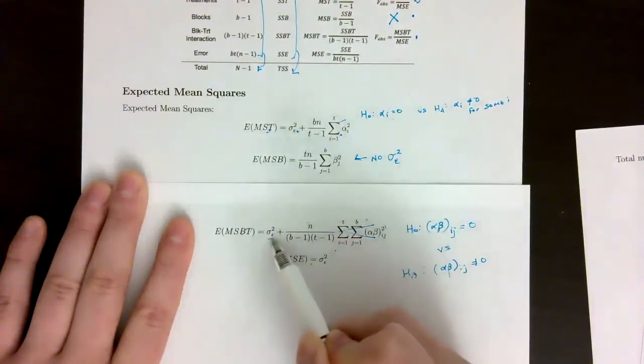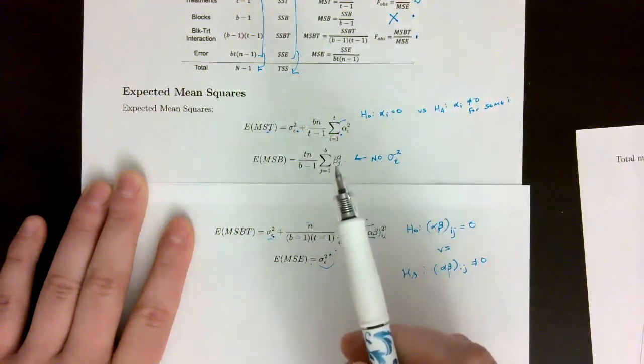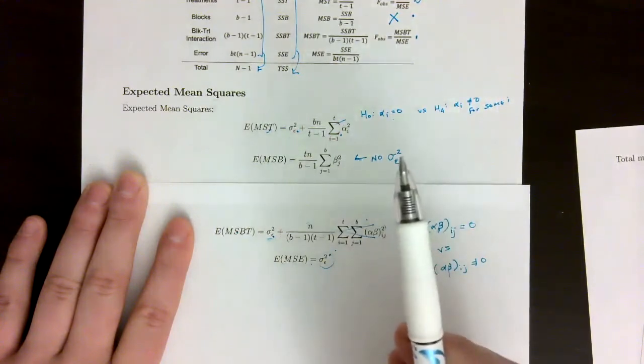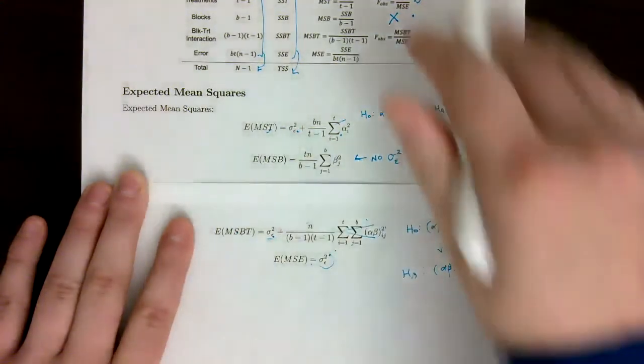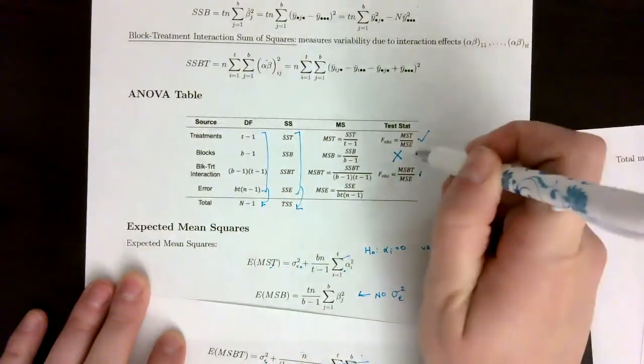And we would be left with this sigma squared epsilon. And so this is going to be valid because it would be sigma squared over this sigma squared. And so really it's because based on how we randomize, the block doesn't have this error term. And so that's why we're allowed to have a test of block treatment, but no block.